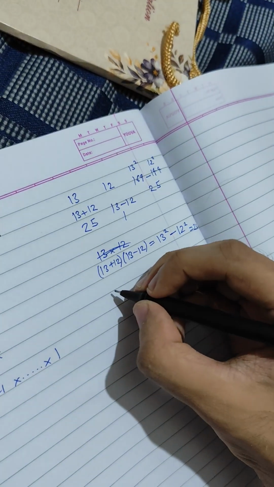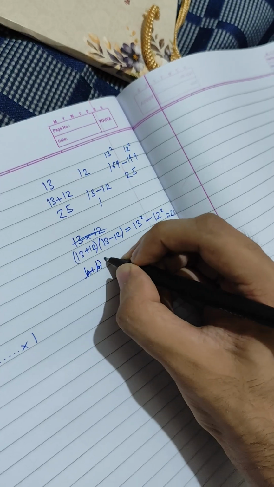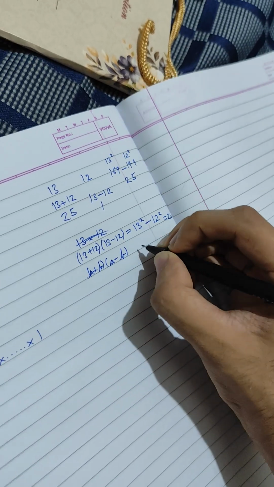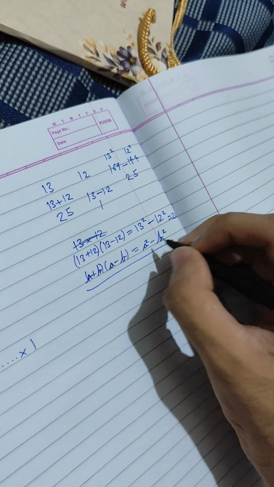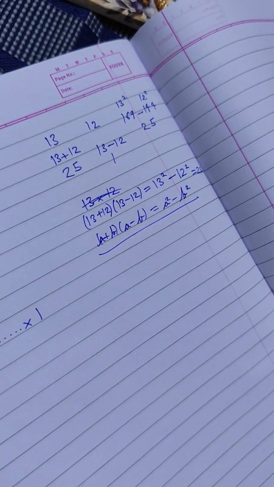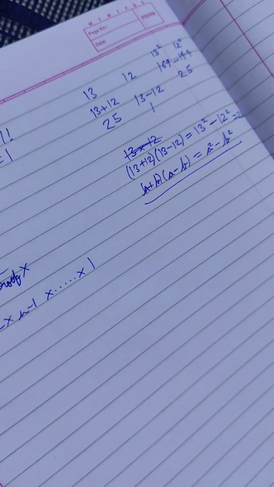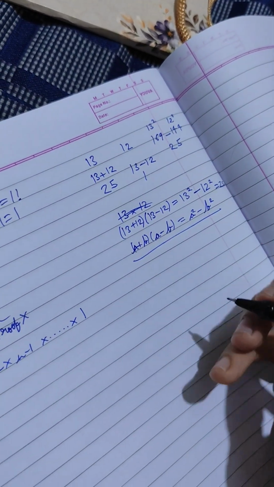Now it gets really much simpler. (a plus b)(a minus b) equal to a square minus b square. Yeah, this is what it is basically. This is the distributive method of the basic equation.